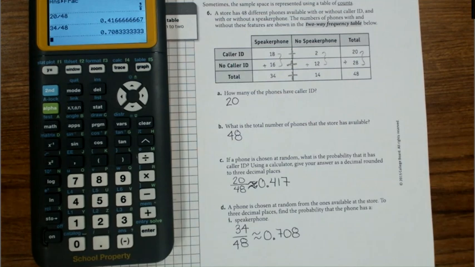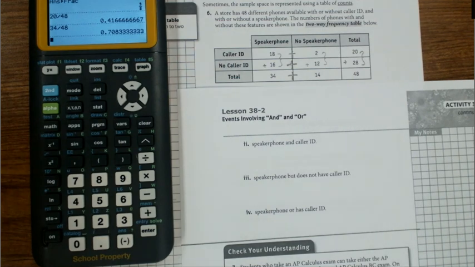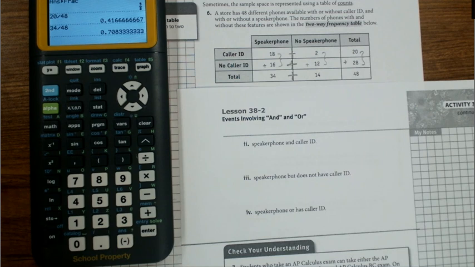I'm going to pull the rest of question 4 just right here so we can still see our data set, the table itself. I want to know the probability that it has a speakerphone and caller ID. Well, how many phones have speakerphone and caller ID?